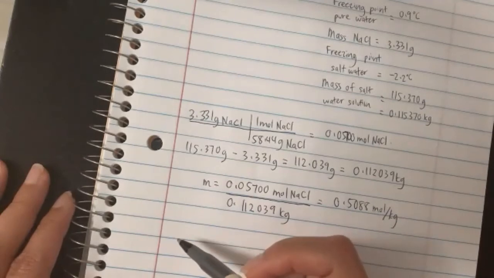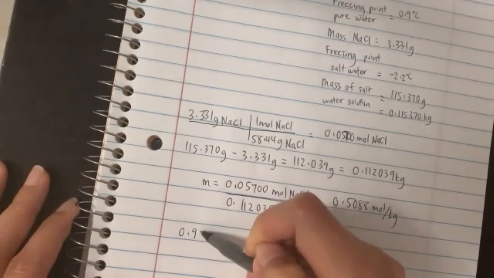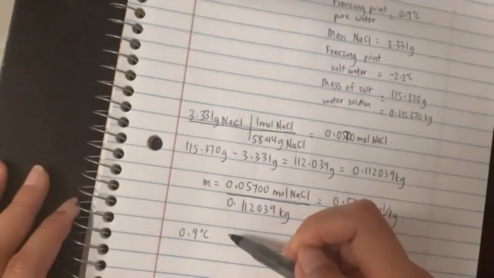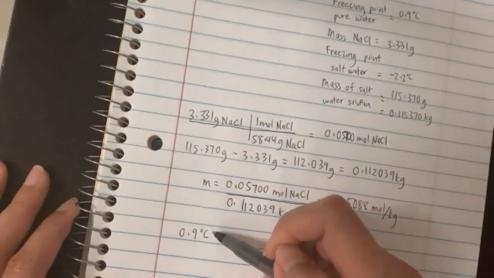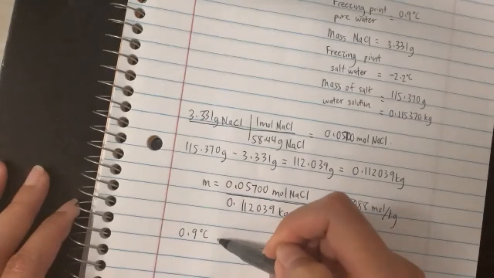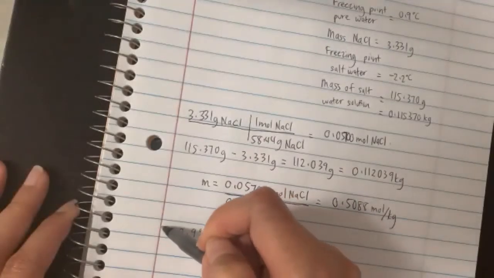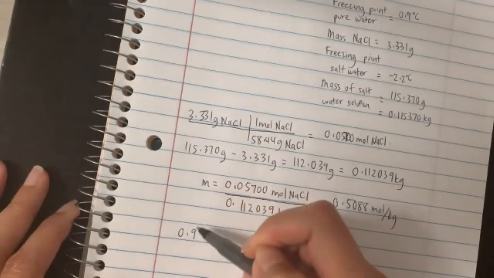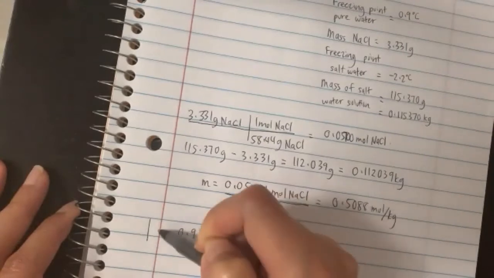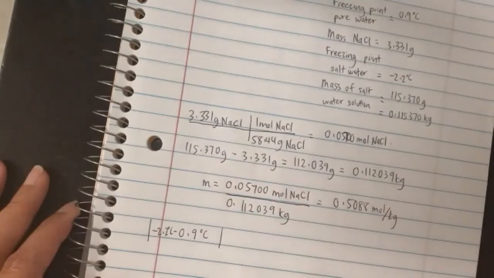So basically we are going from 0.9 Celsius, and then it's going to negative 2.2. So the difference between that is, well, I would do the absolute value. Let me rewrite this. Absolute value of negative 2.2 Celsius minus 0.9 Celsius.